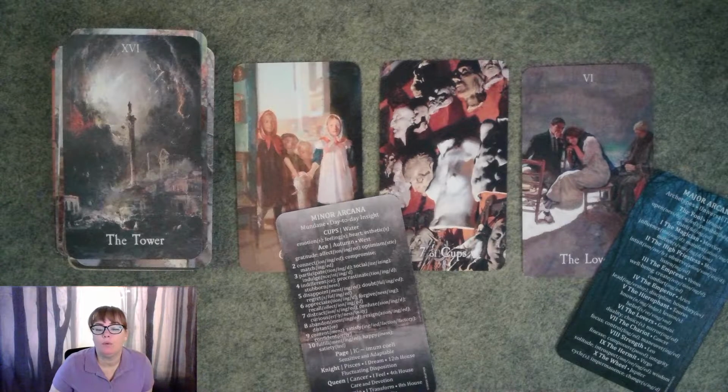And also, as I said before in the first video, none of the keywords are repeated. So you won't find the same word for multiple cards, because I find that confusing, and it's harder to create a fluid thought or a fluid reading when you have multiple words come up or the same word come up for multiple cards.